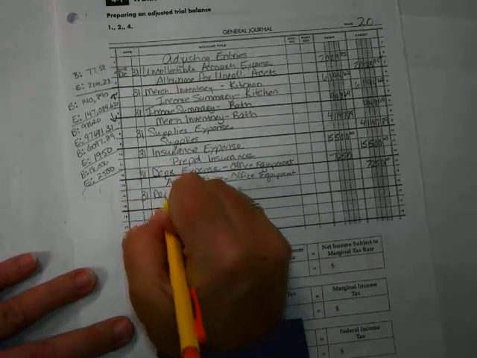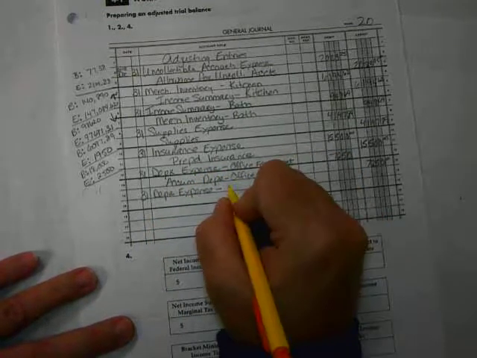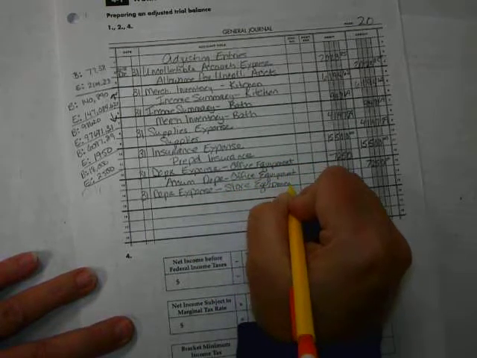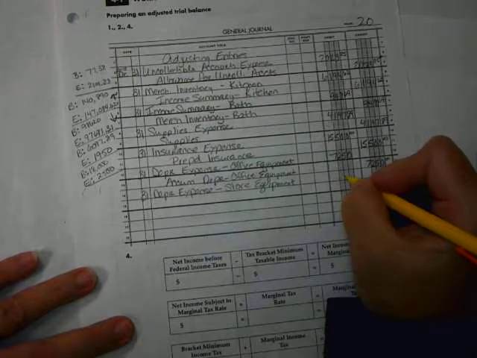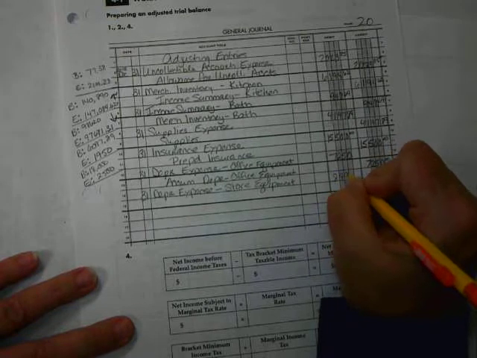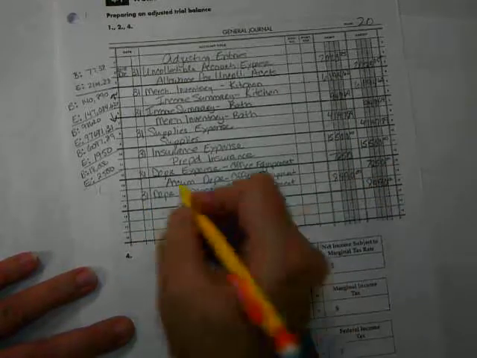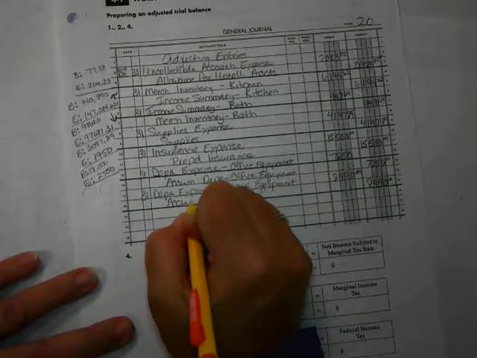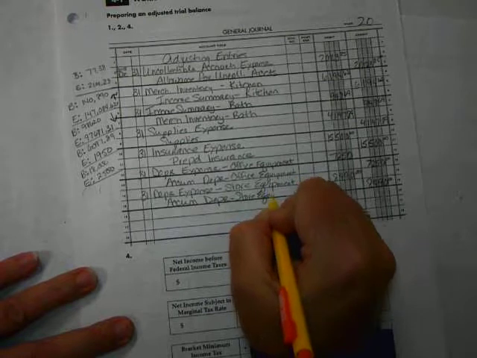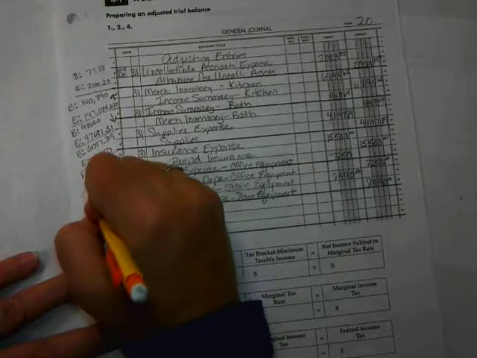And then same thing for our store equipment. And that amount is 8490. Again, given to you in the book. And accumulated depreciation, store equipment, 8490. And these were actual numbers.